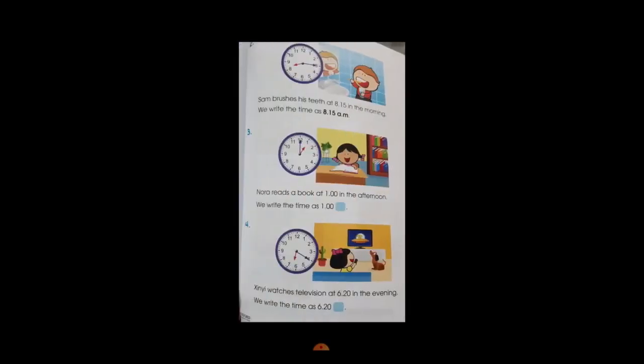Now let's move. Sam brushes his teeth at 8:15 in the morning. So again this is the morning, so we write 8:15 AM. Now Nora reads a book at 1 in the afternoon. We write the time as 1 PM because it's after 12 noon. Zinyi watches television at 6:20 in the evening. Now it's evening. We write the time as 6:20 PM. I hope it is clear now.